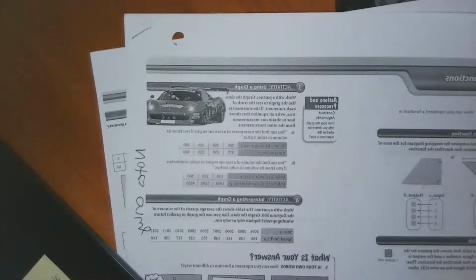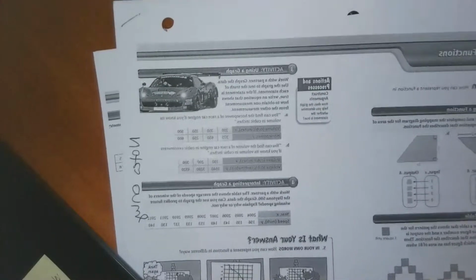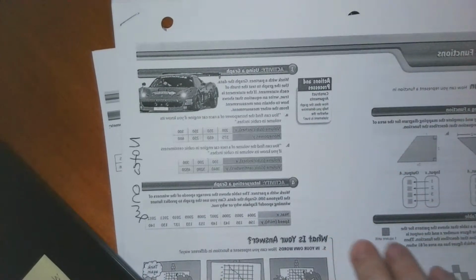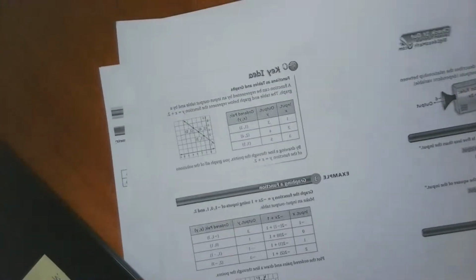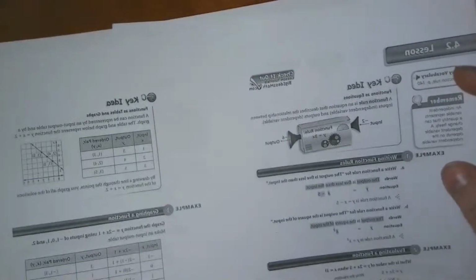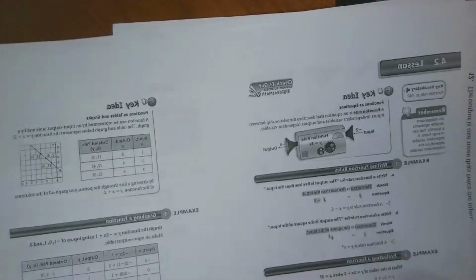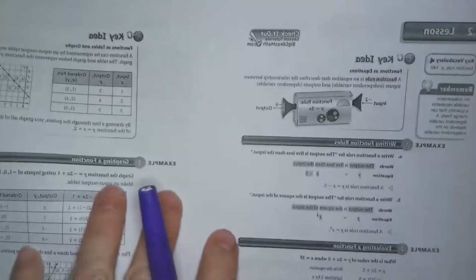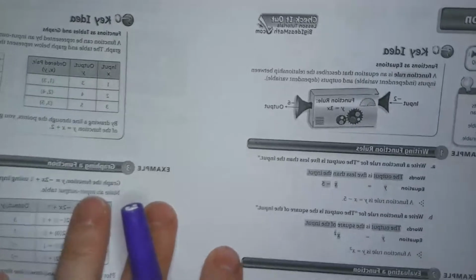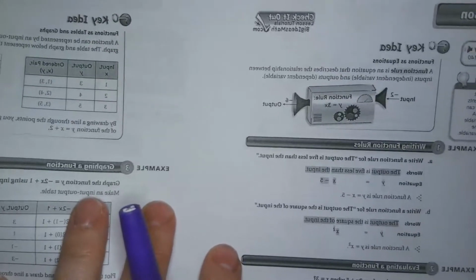All right, good evening. So you are needing help on 4.2 and 4.3. So I've provided you the notes for some examples. So if we go to lesson 4.2, now it's on the back side here, but this is where we have the examples. Basically, it's having you write the rules.